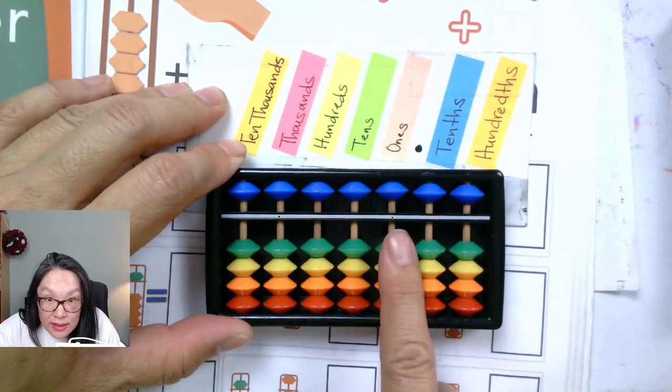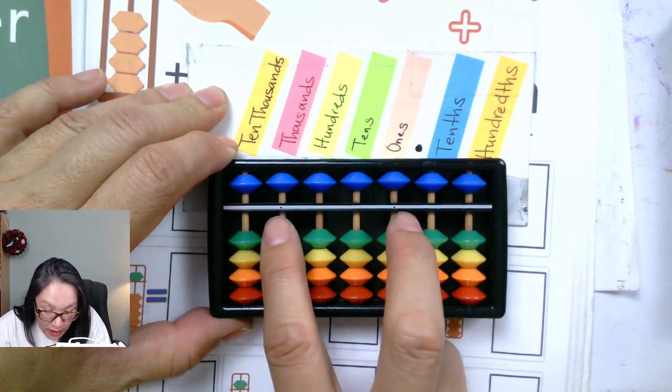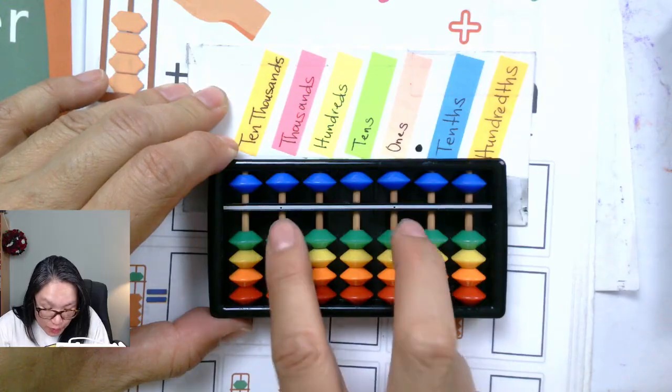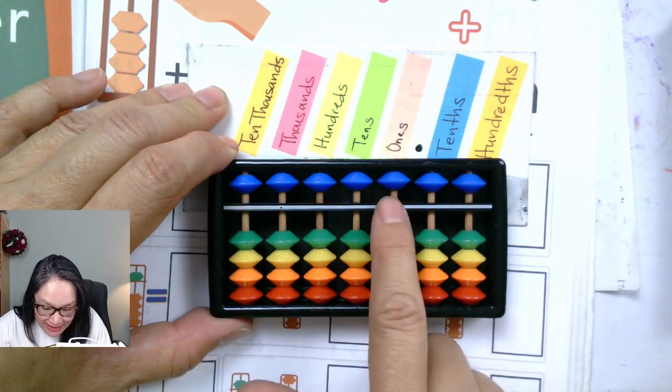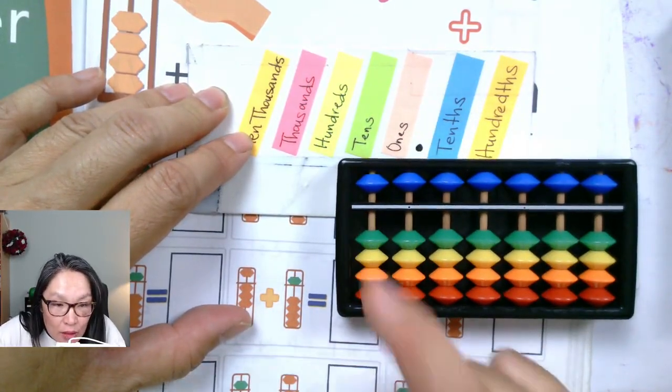So I could do ones, tens, hundreds, thousands, 10,000. Notice I have my group separator. My group separator separates my thousands and my ones. You could choose this one to be your ones, like a Pokemon. Who is it?